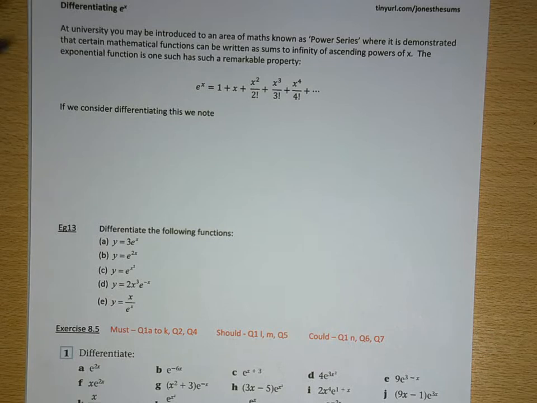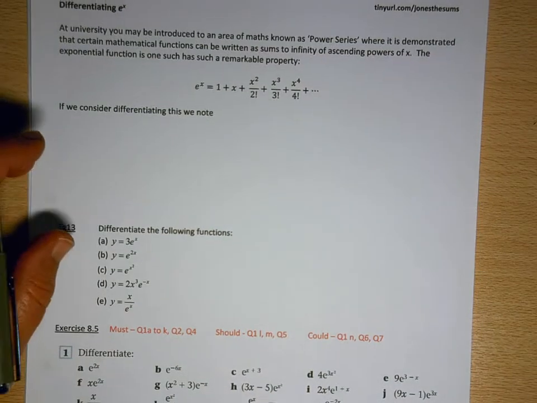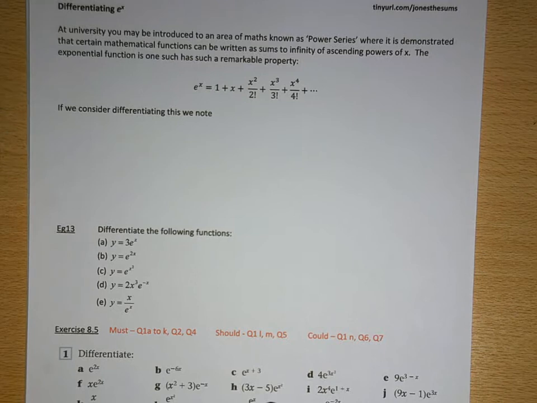specific types of functions today, namely the exponential function and the natural log function, and then beyond that in weeks to come looking at differentiating trig functions and inverse trig functions as well. But for today we're just focusing on exponential and natural log.